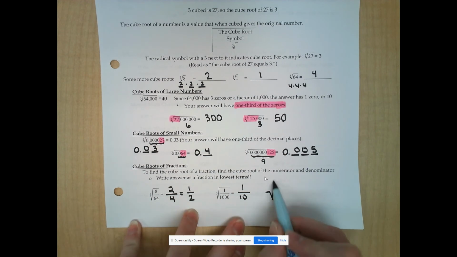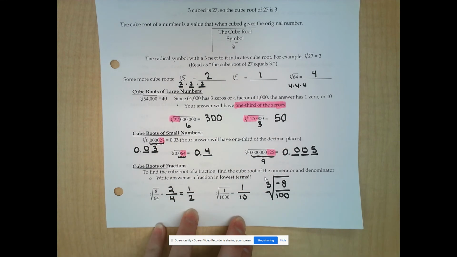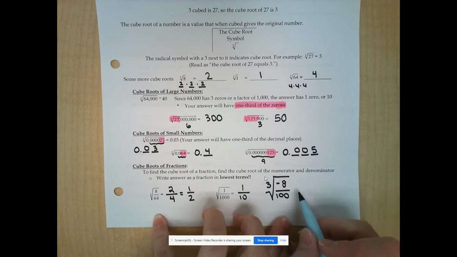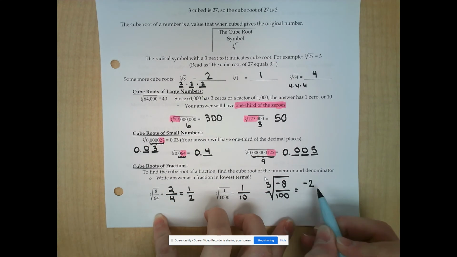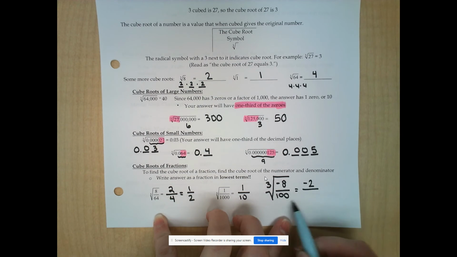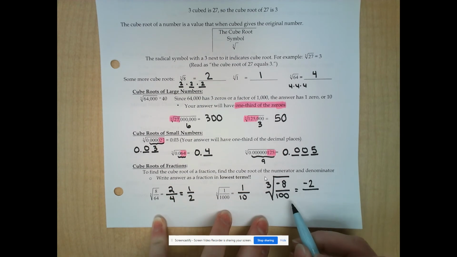Now, what if I wanted you to do the cube root of, say, -8 over 100? Can you cube root a negative? Yes, we found out above that the answer to something cubed can be negative, so you can cube root negatives. The cube root of negative 8 would be negative 2. 2 times 2 times 2 is 8. Negative 2 times negative 2 times negative 2 is negative 8. And then I would cube root, this should be a 1,000 because I can't cube root 100.